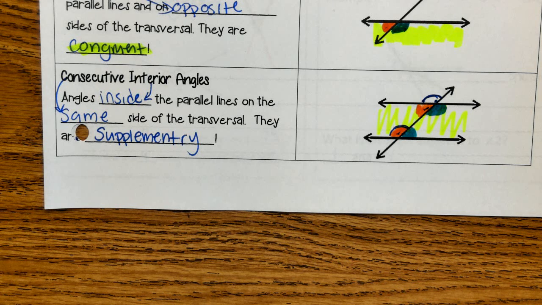When you have two parallel lines cut by a transversal, all the little angles are congruent, all the big angles are congruent, and one little plus one big makes 180 degrees.